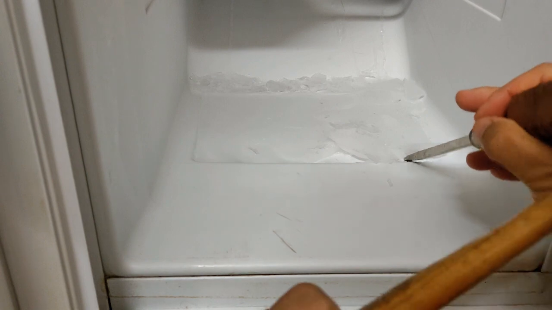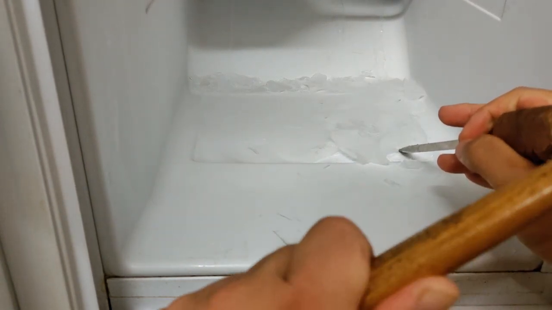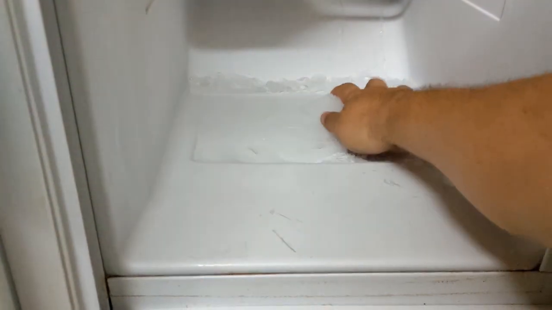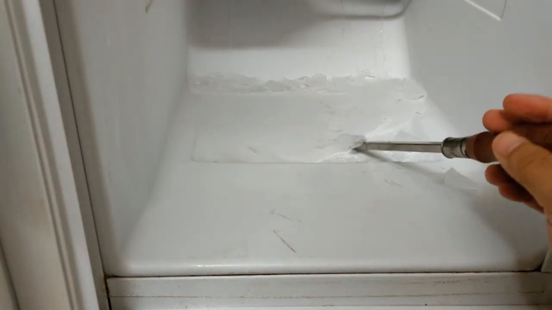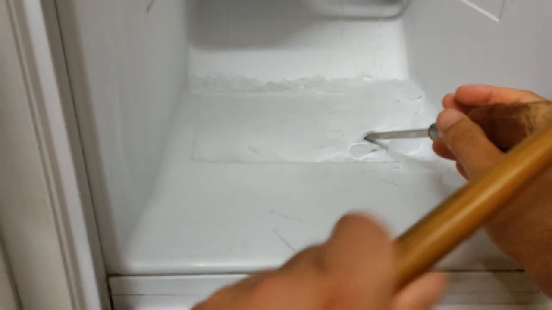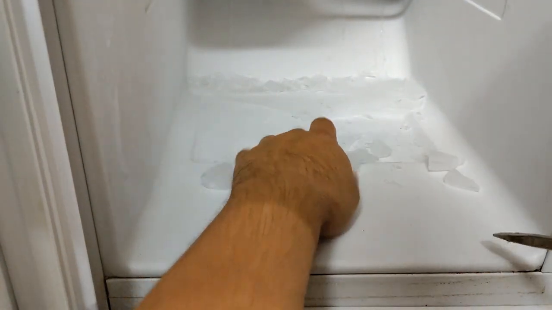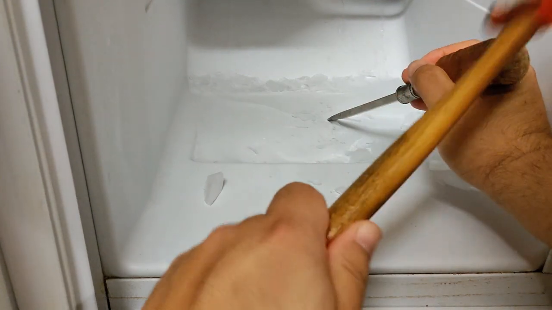Okay. Good, we got a nice big piece coming up. In fact, let's take the time to get rid of these pieces of ice. Okay, I see a nice big chunk right here. This might break pretty well if I hit it. Nice, now a couple of pieces here. Let's see how this one goes.